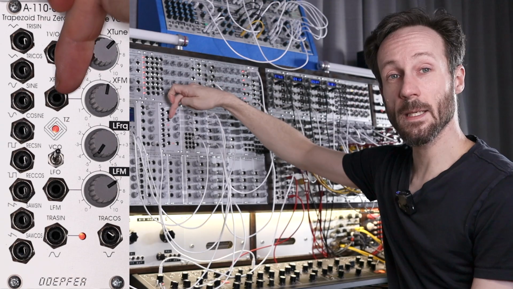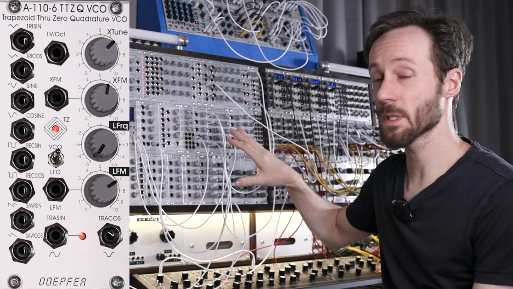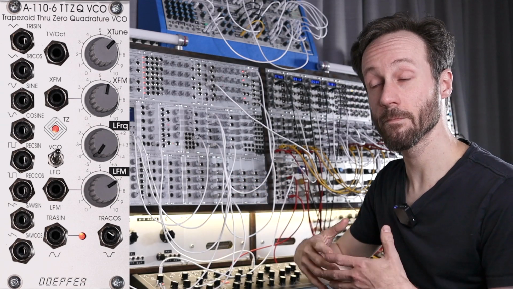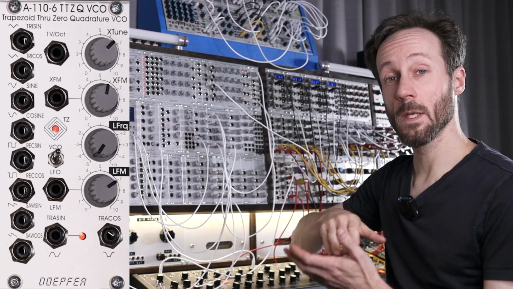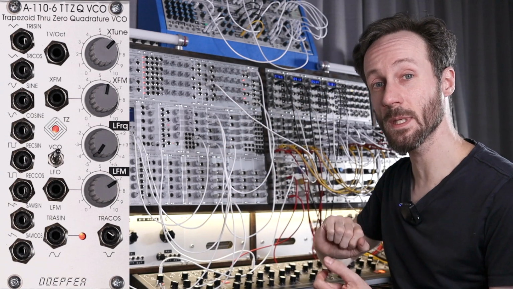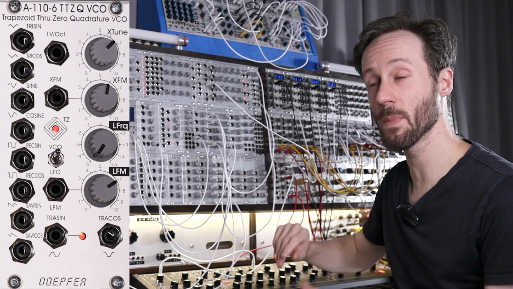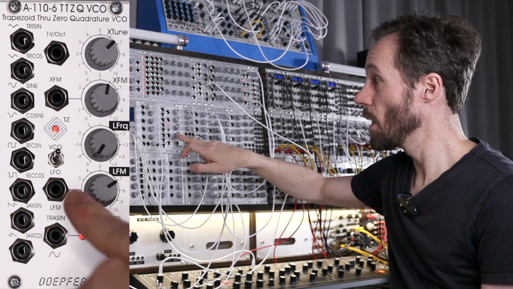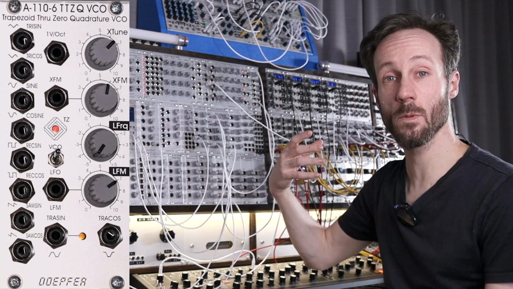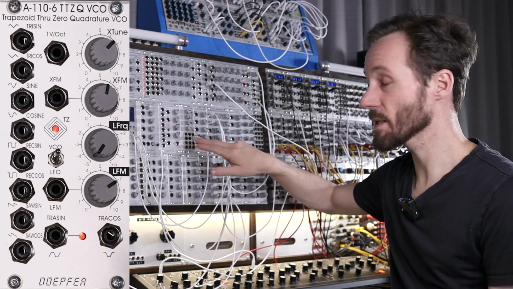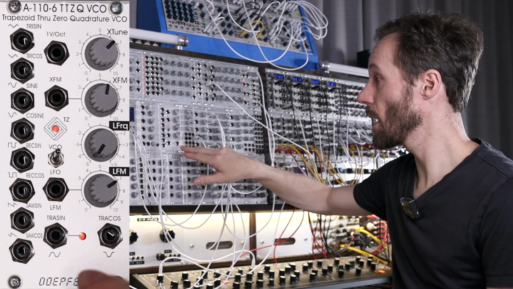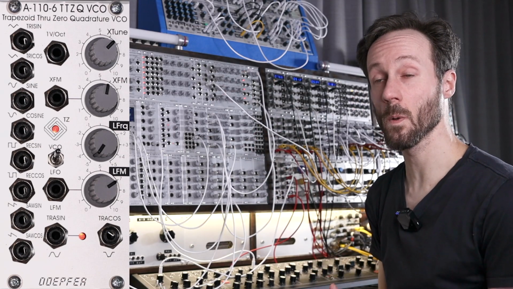Then you got the XFM input, and what this is, it's an exponential frequency modulation. So exponentially means in the beginning it goes quite subtle, then it goes steeper and steeper and steeper until you really got a big difference when you reach the top. Then the next input is the linear frequency modulation, which means it's linear, so that's a more gentle way of frequency modulation. And yeah, that's about it. Those are all the inputs.